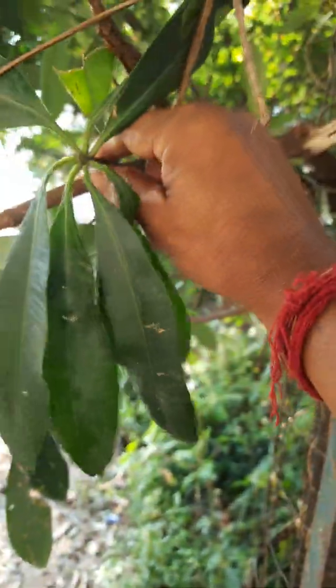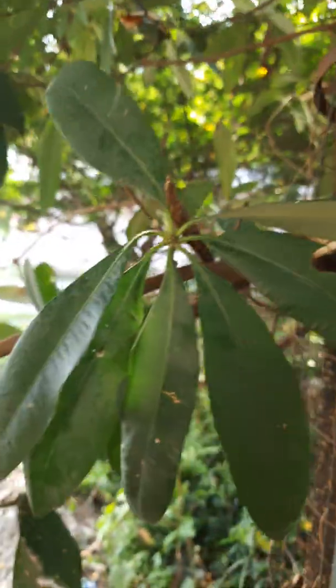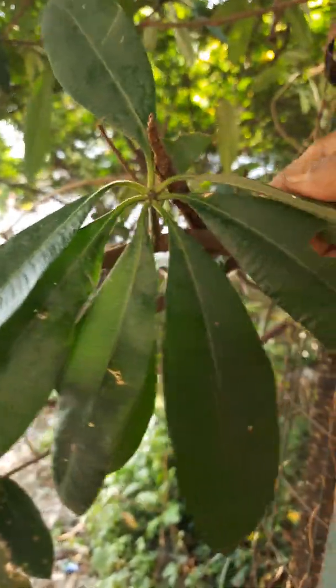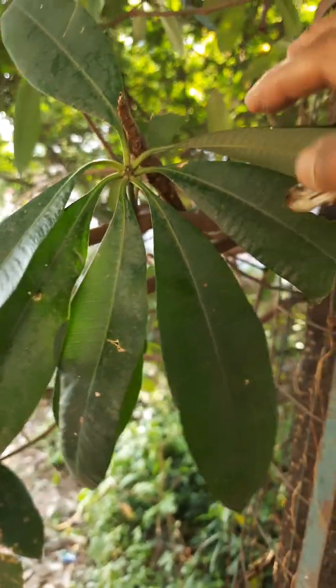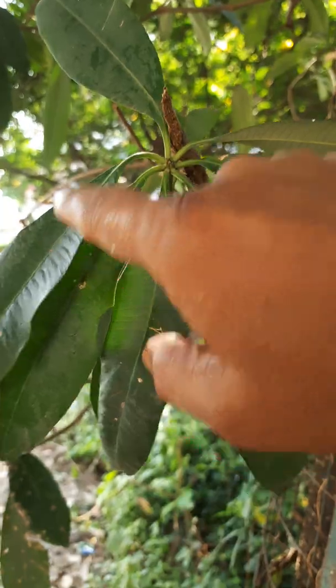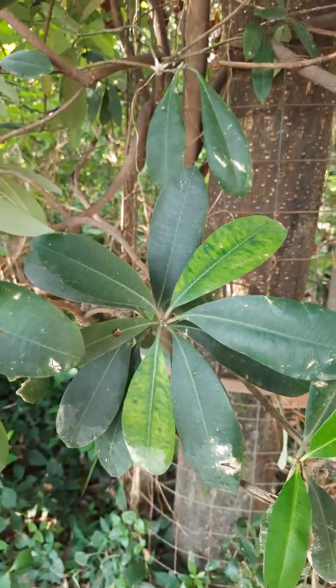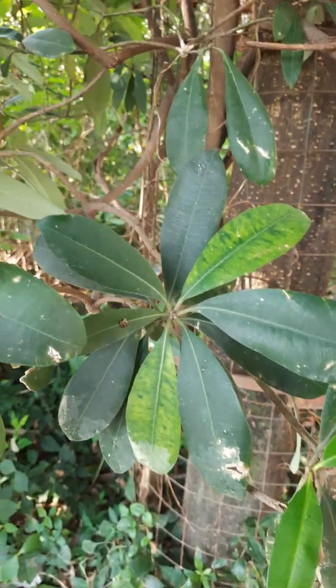Let me show you the leaf. If you see, it's a simple leaf, and all are crowded. 1, 2, 3, 4, 5, 6, 7. So Rabindranath Tagore, Kavivar Rabindranath Tagore, called it Saptaparni. Saptaparni means seven leaves, and in Shantiniketan this is found quite abundantly all over the area.